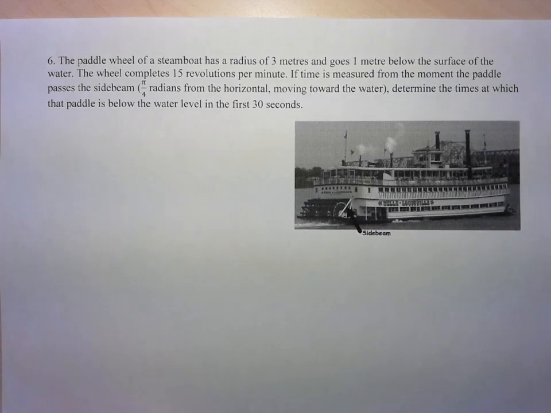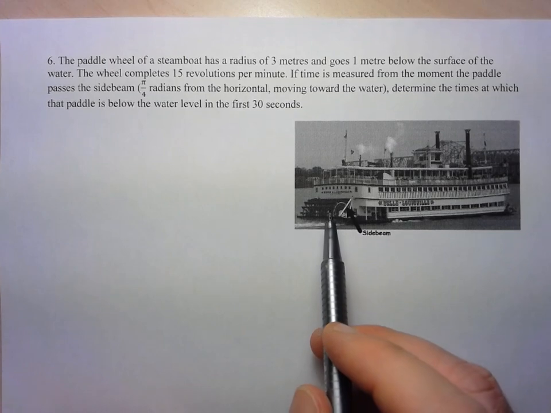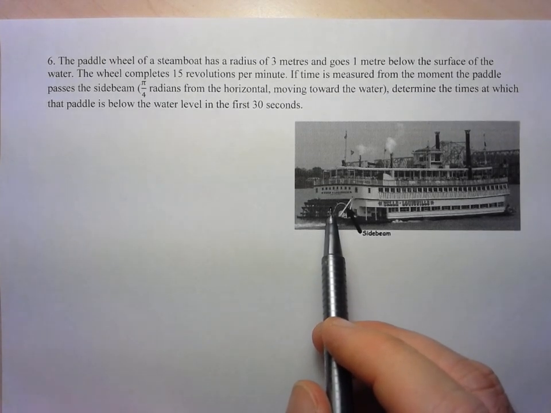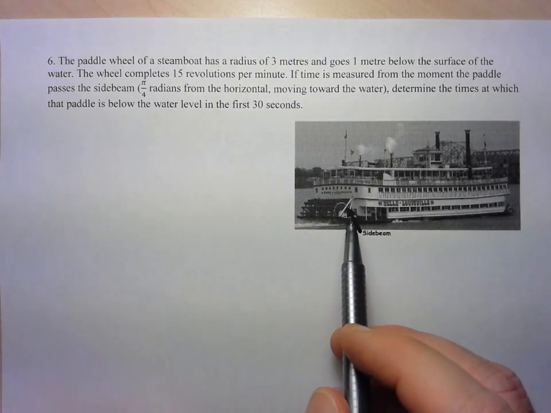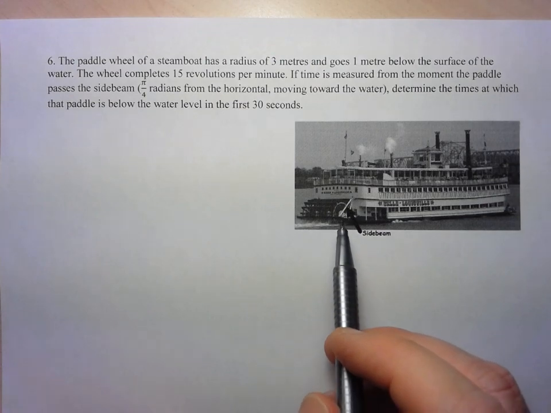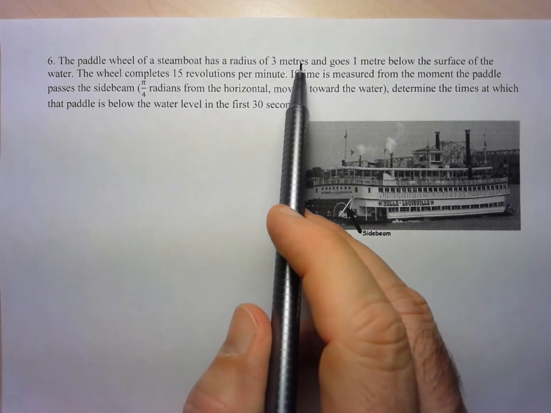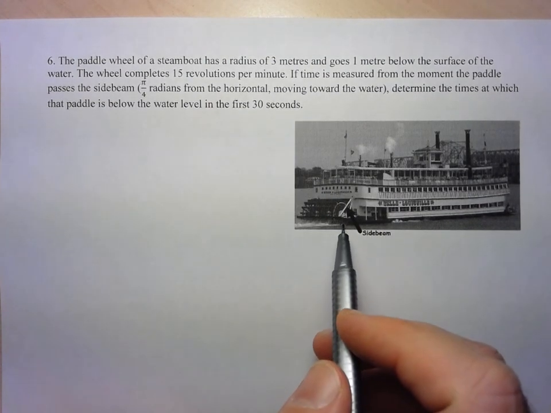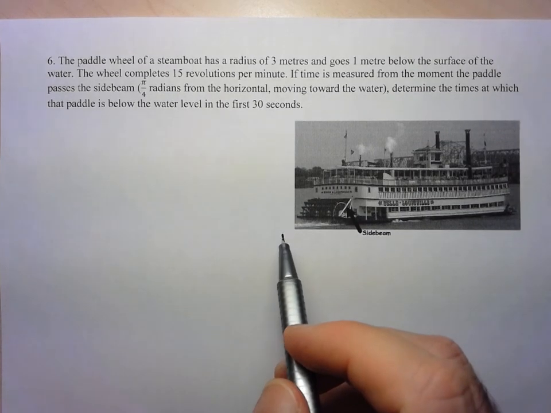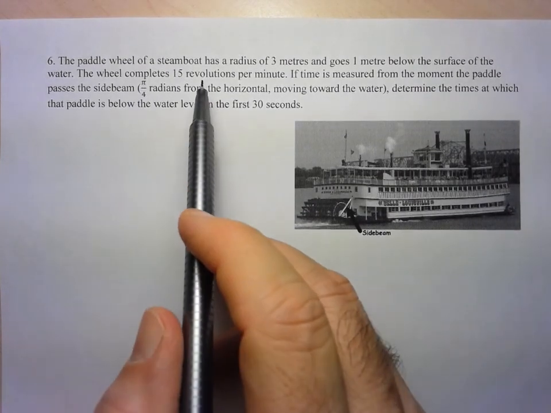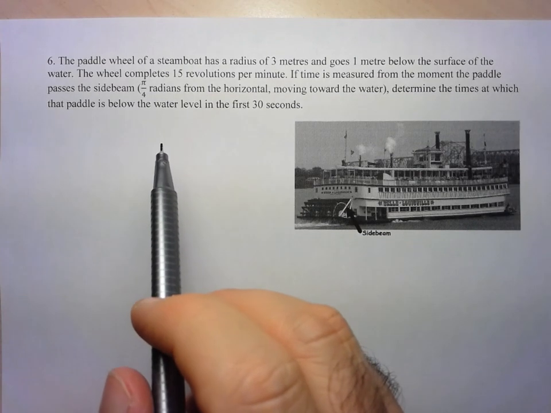Hi folks, we're going to take a look at this question from the homework. What we're looking at is the movement of a paddle on a riverboat. It's turning around and around and it goes partially underwater. They give us the radius of 3 meters and they tell us that it goes 1 meter underwater. It gives us information about revolutions per minute, so I guess we'll use that to find the period.